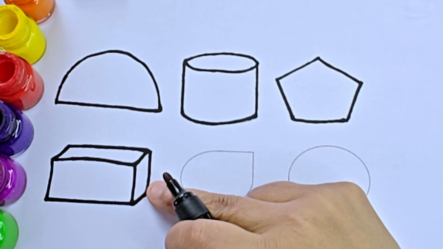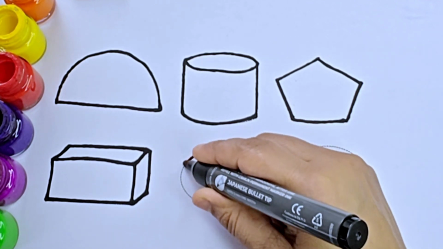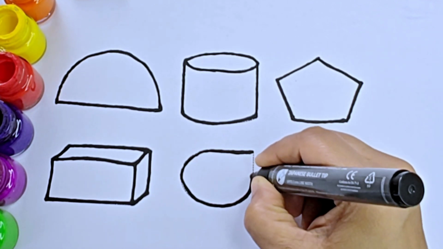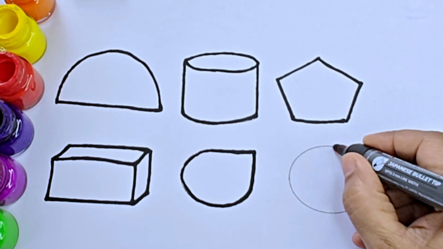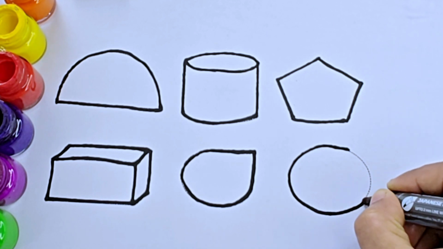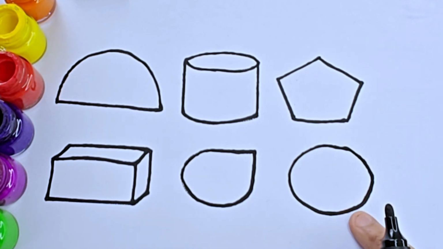Kids, which shape is it? It is cuboid. Kids, which shape is it? It is teardrop. It is circle. Kids, which shape is it? It is circle.